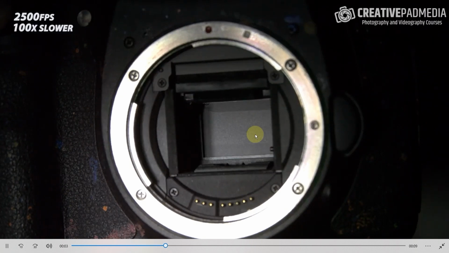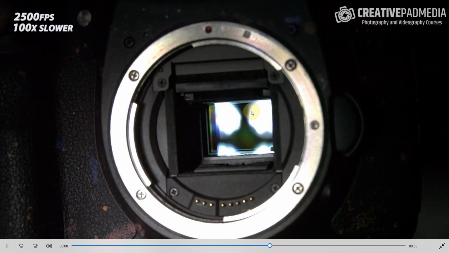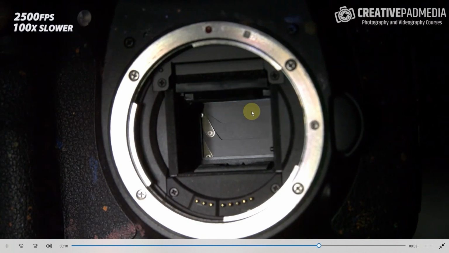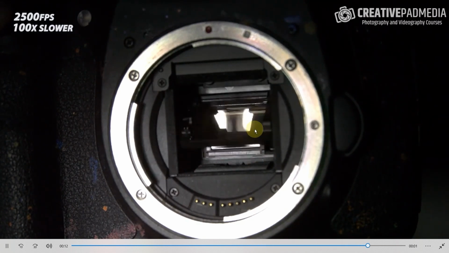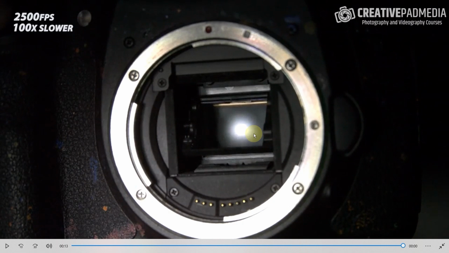Just want to show you this video again. Mirror goes up every time you take the shot. That's the sound that you hear also. Then the shutter goes up and closes. So now the question is, now that you know what shutter is, that it allows the light to fall on the sensor whenever you take the shot, what exactly is shutter speed?